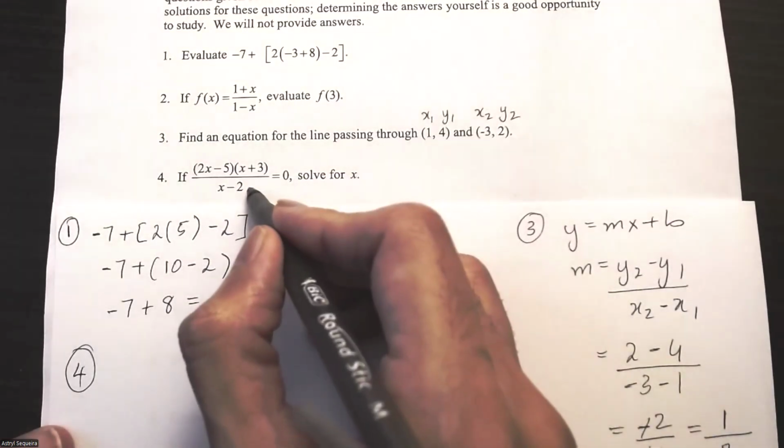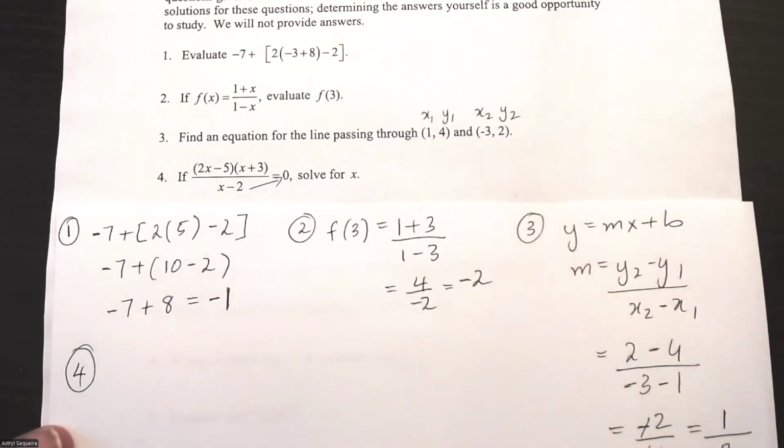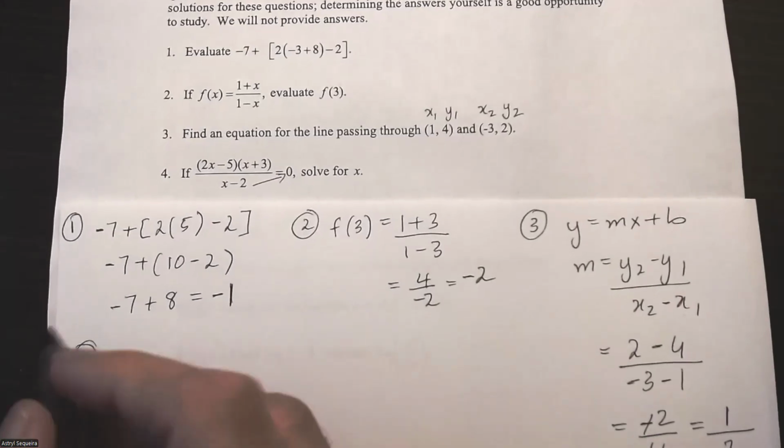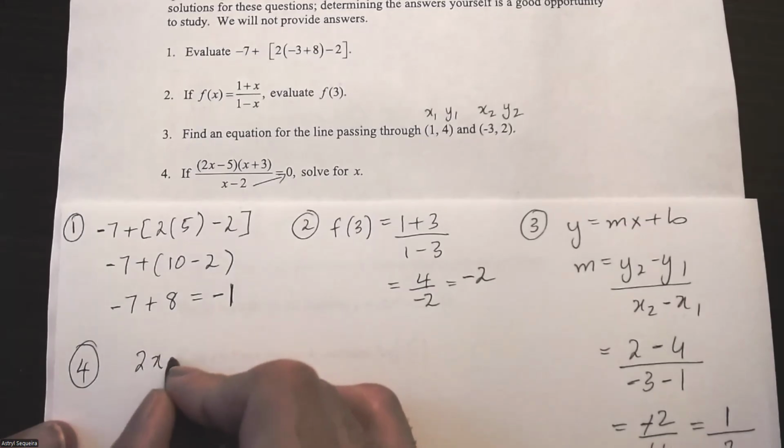The first thing you'll do is you'll just multiply the bottom, cross multiply it across, because we have a common denominator, and 0 times anything is always a 0. So the bottom is just going to disappear.